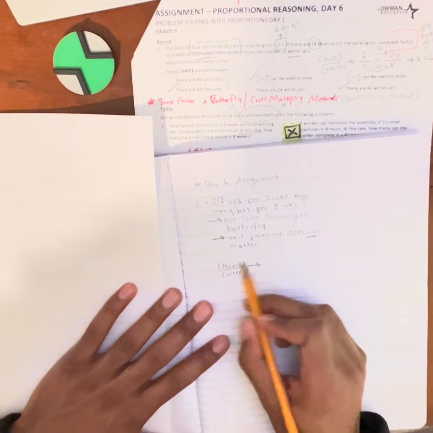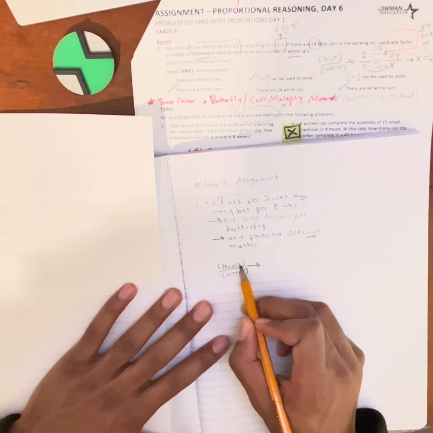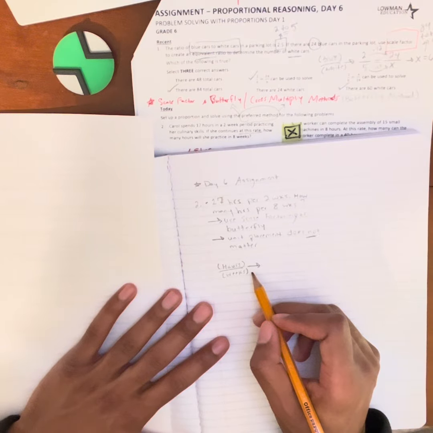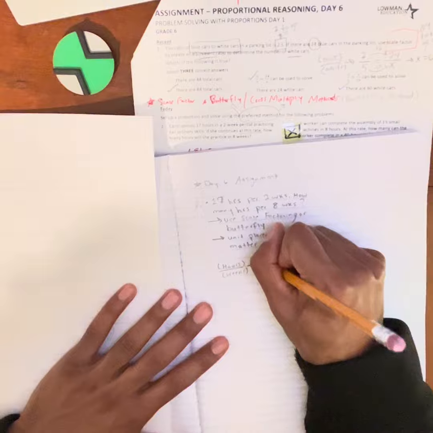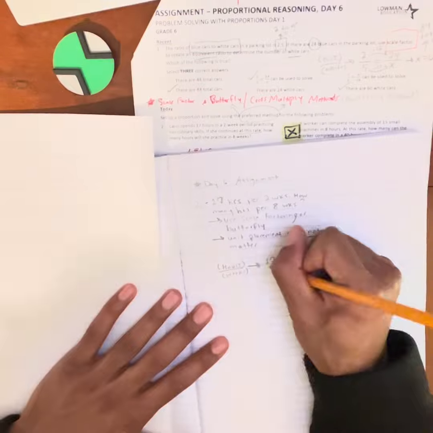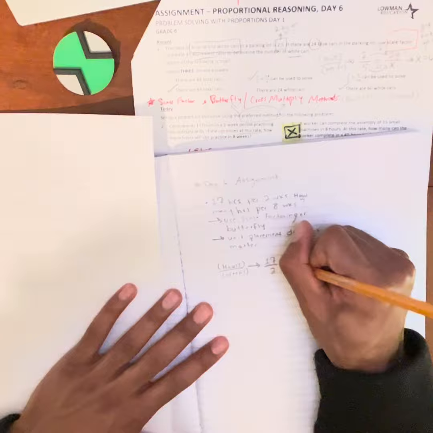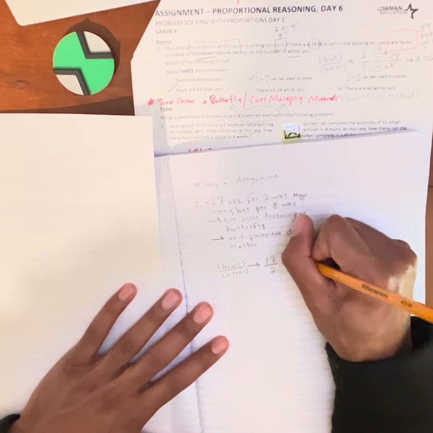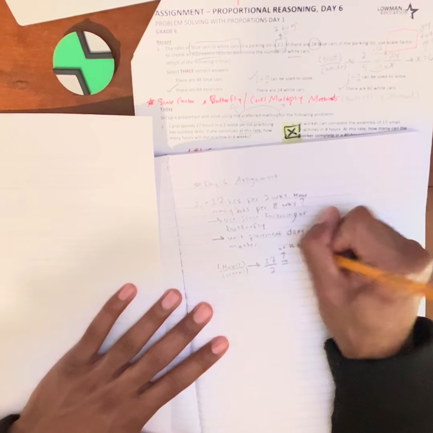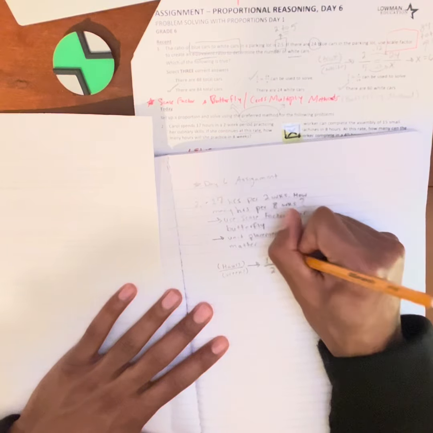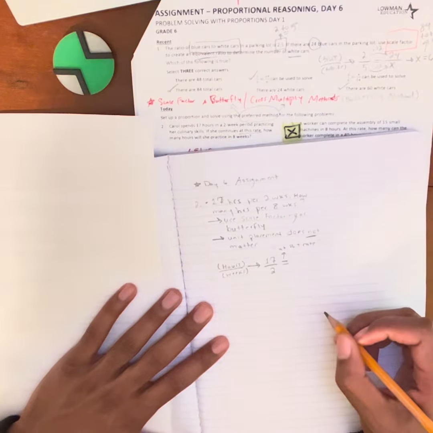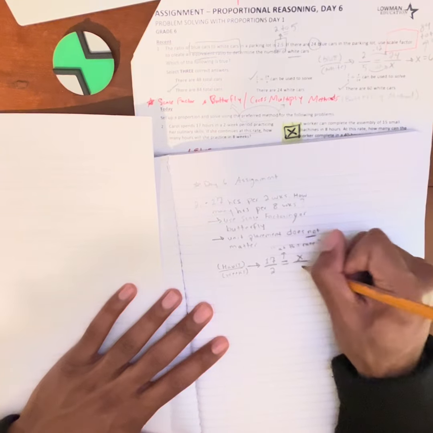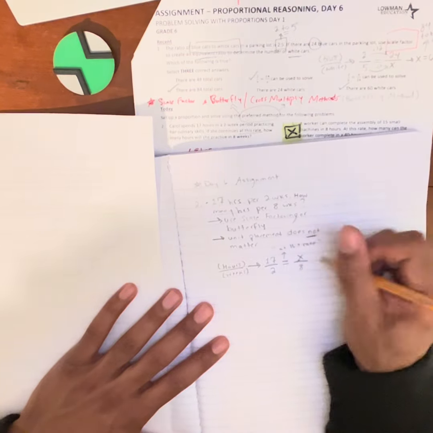So long as I stay consistent, I keep all the weeks on the bottom and the numbers for the hours on the top, then I shouldn't have a problem. Okay, so we have 17 per 2 weeks. And at this rate, so equals, because it says at this rate, how many hours per 8 weeks.